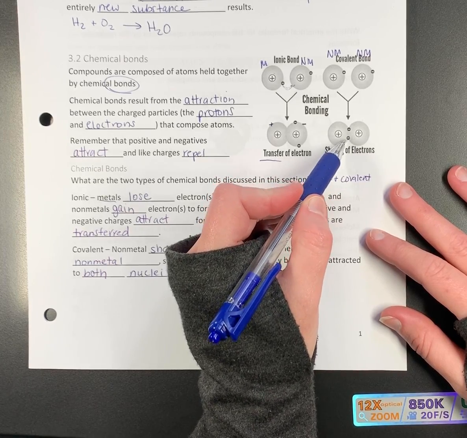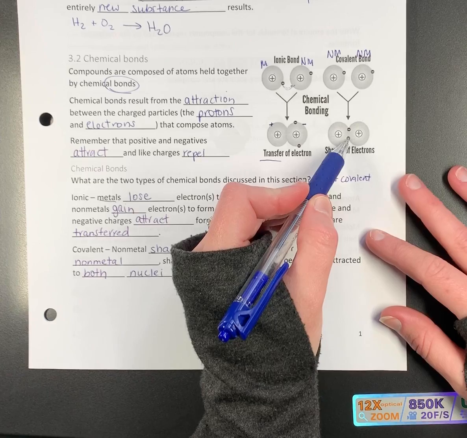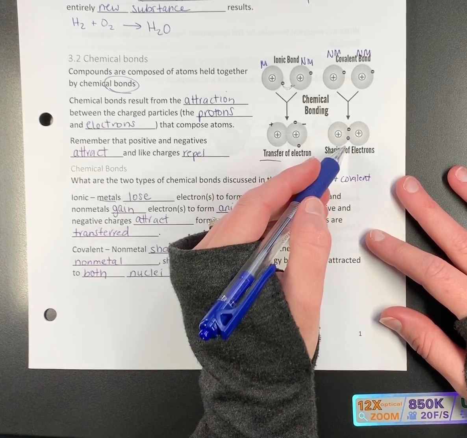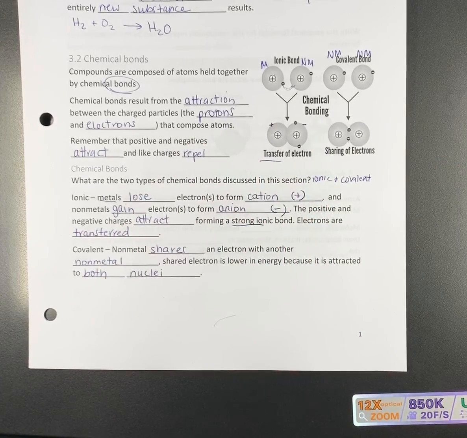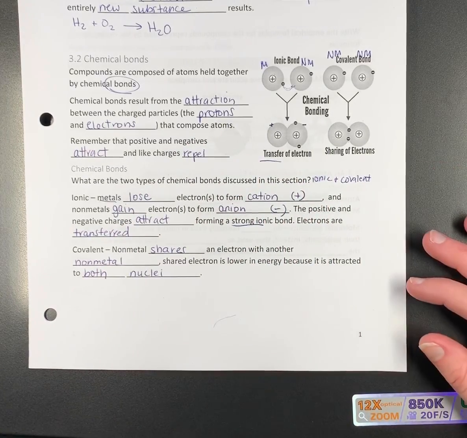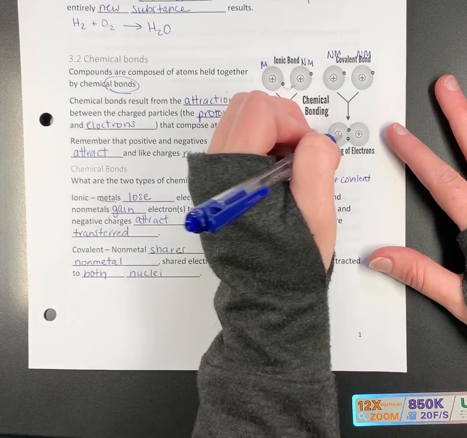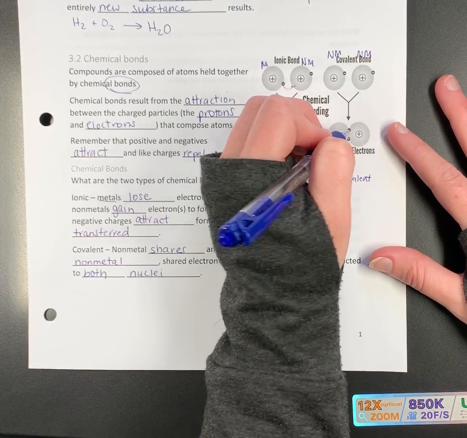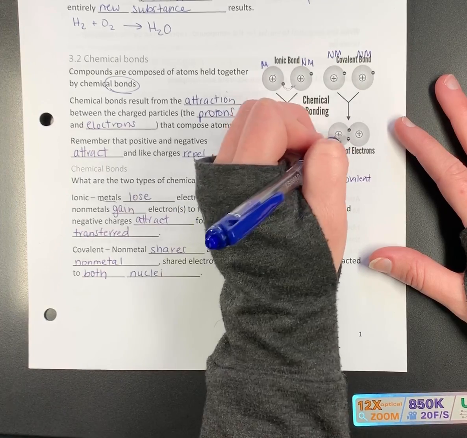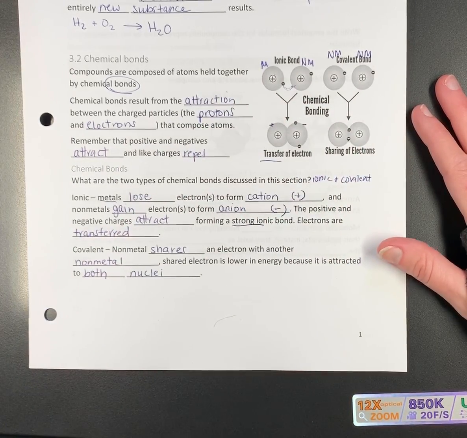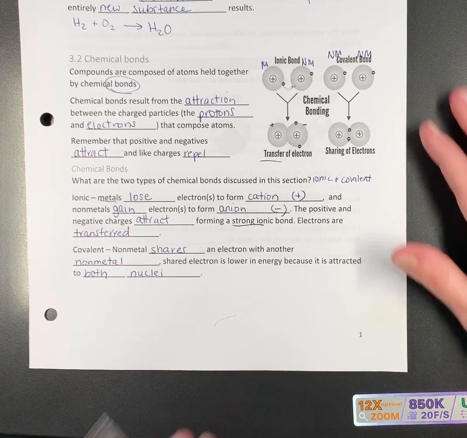See how both electrons are between the two atoms there? So neither of these electrons belongs to any one particular atom. They're shared. And so this electron is attracted to the nucleus in both atoms, as is this one. Does that make sense? Good.